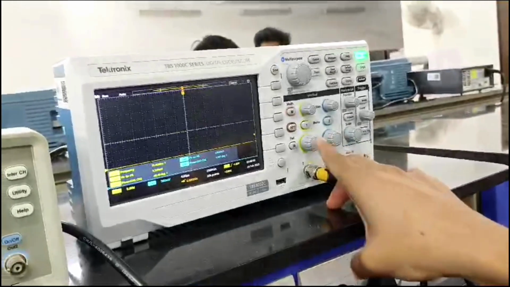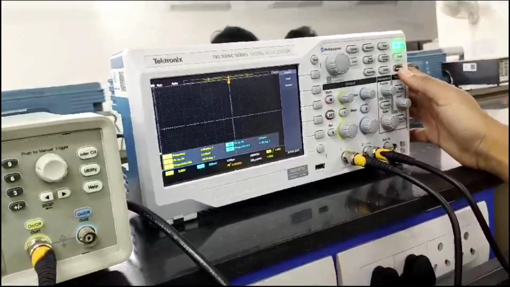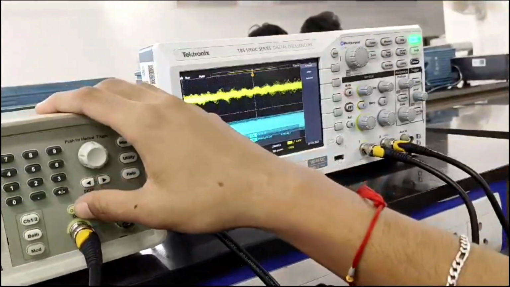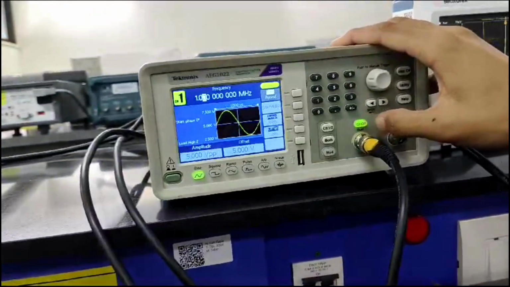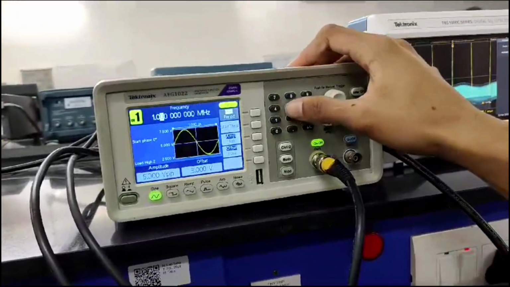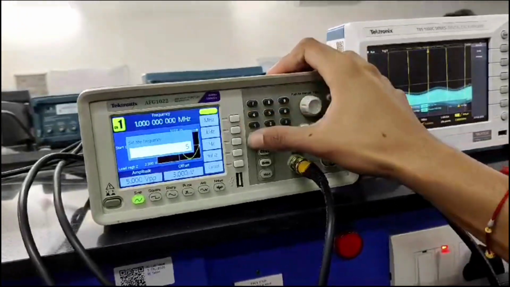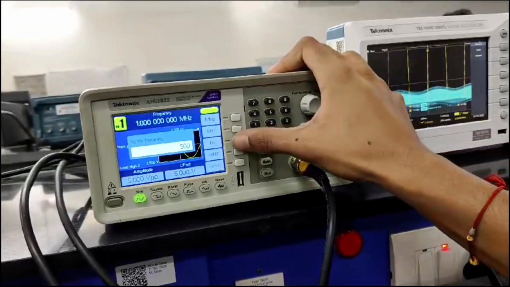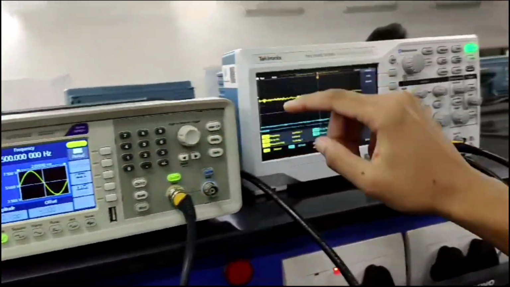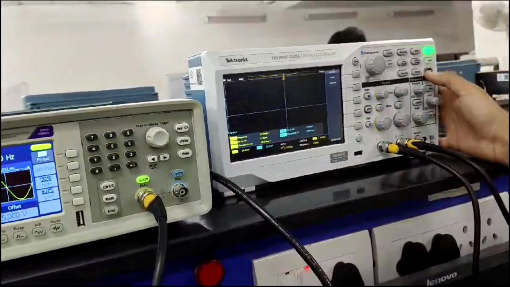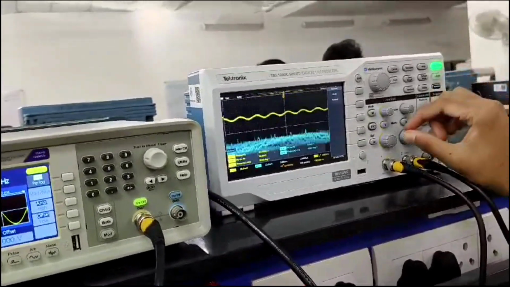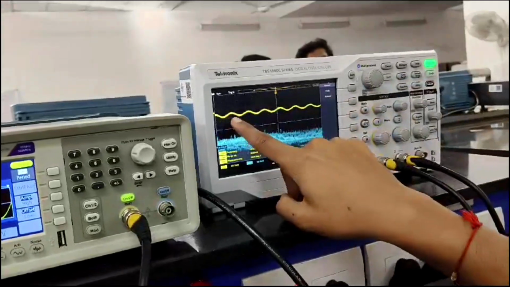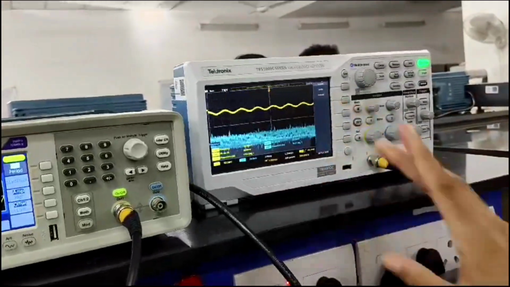This will be connected to the oscilloscope here. Okay, let me turn this on. And now I am connecting this and I am fixing the frequency to 500 Hertz. Yeah, this is the input we have given from the arbitrary function generator.